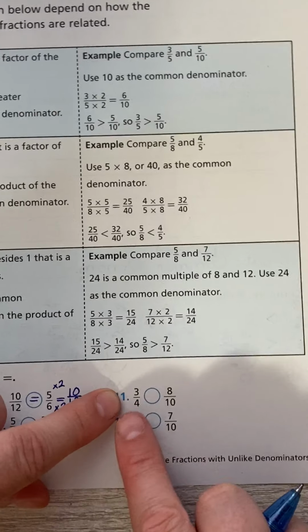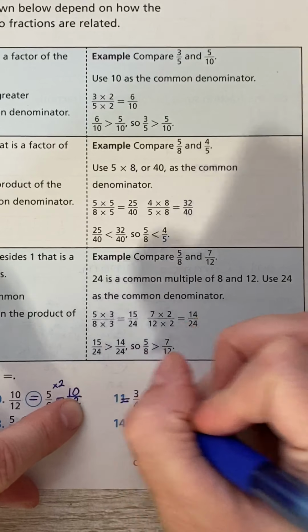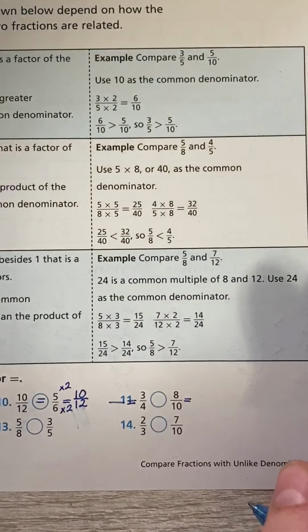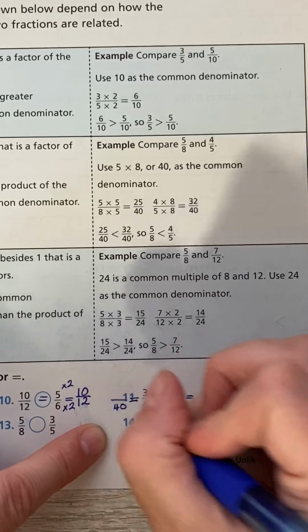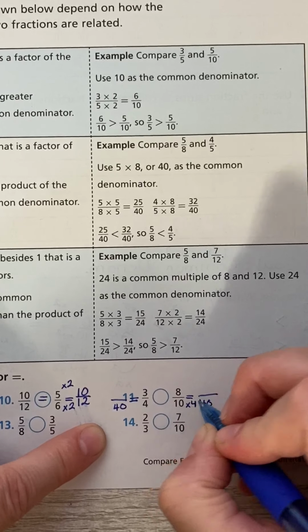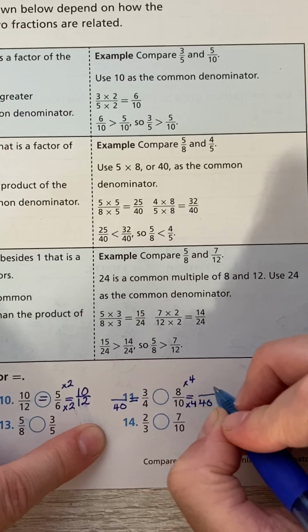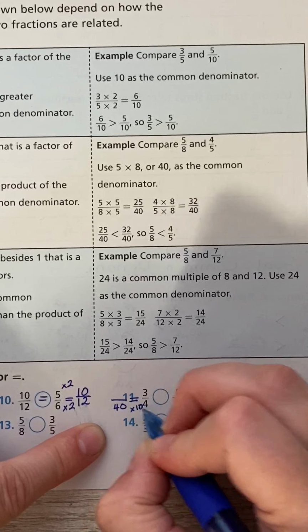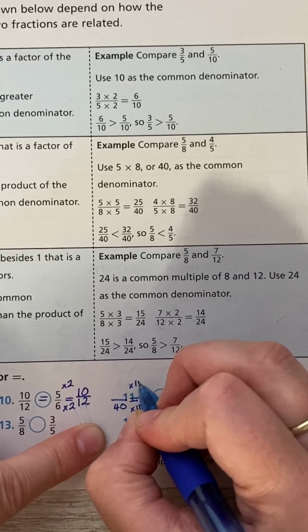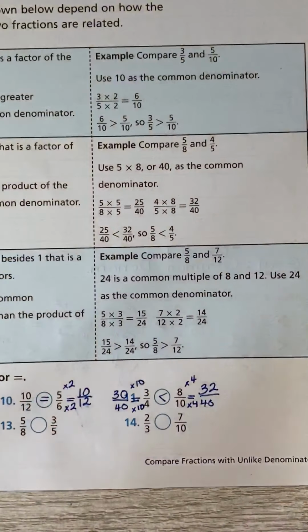Okay, number 11. Can I turn 4 into tenths? I cannot. So a fast way to find a common denominator, and maybe you can try to figure out the common denominator before I say it, would be 40ths, because 10 times 4 is 40. So do the same to the top. 8 times 4 is 32. And then on this side, 4 times 10 is 40, so 3 times 10 is 30. So just by a little bit, 3/4 is smaller than 8/10.